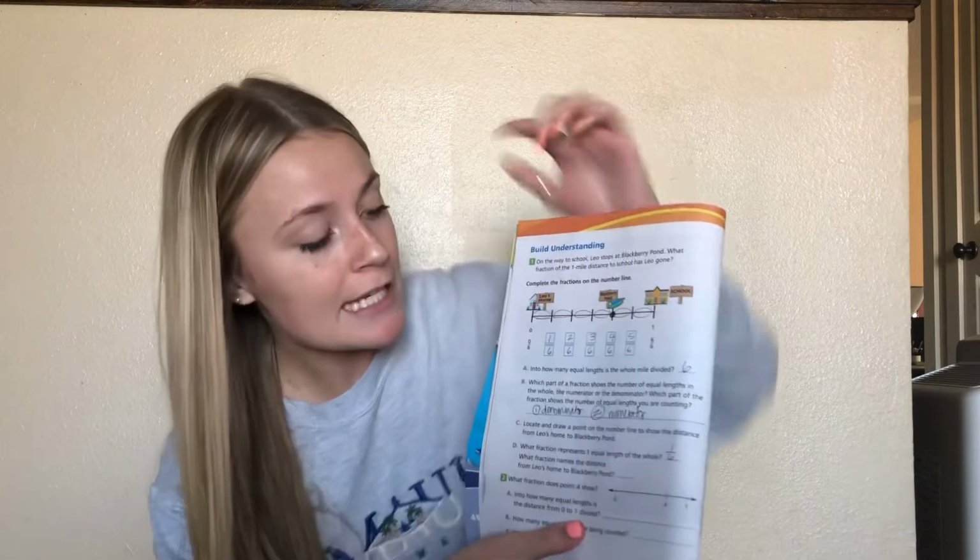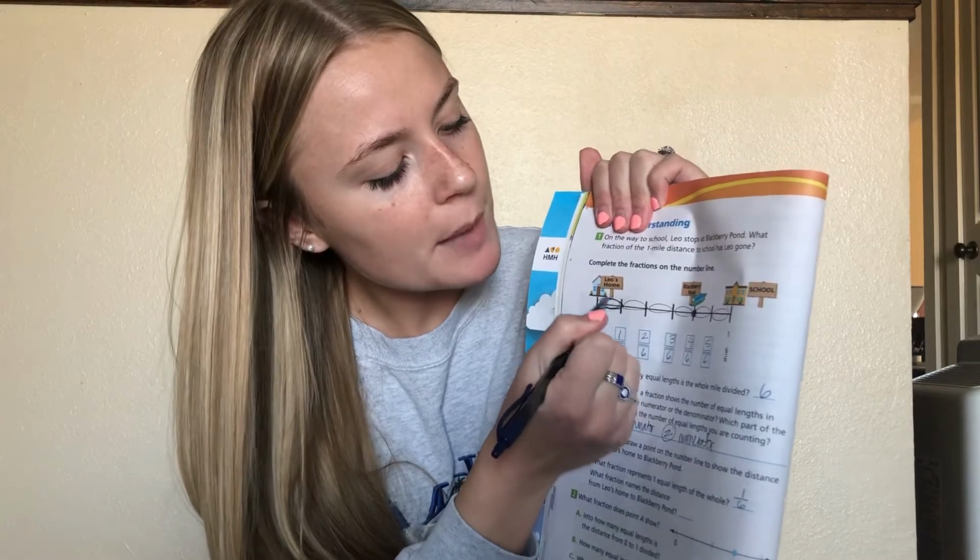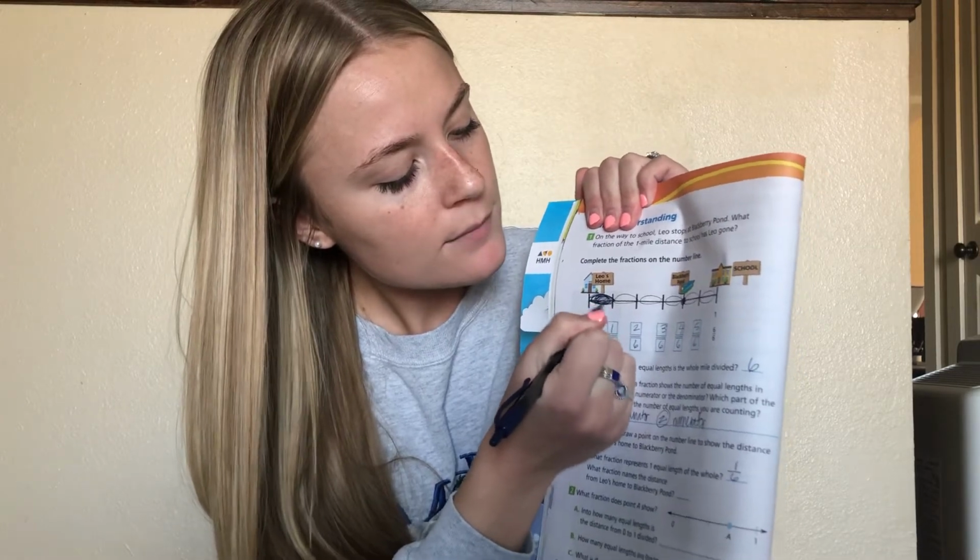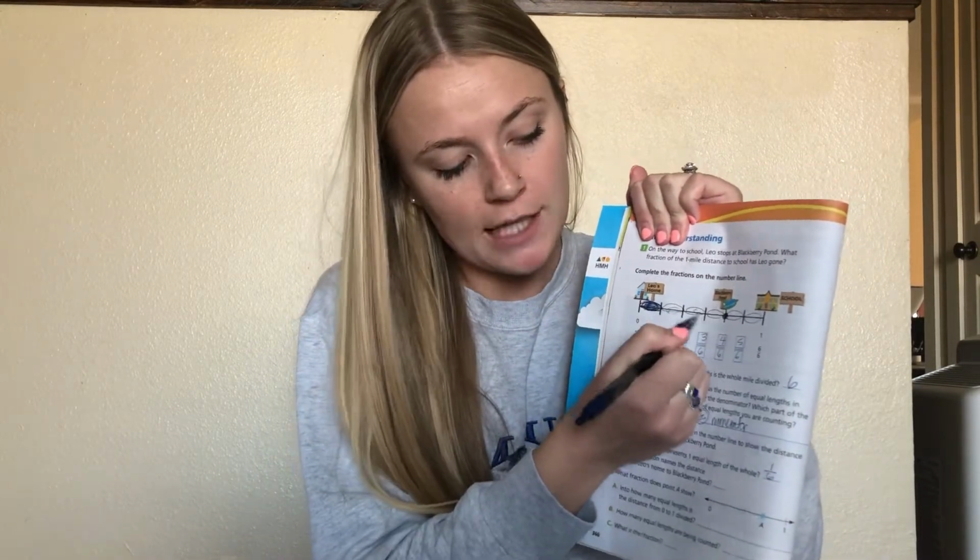Or was that the second lesson? I think it was the second lesson. So this first one is 1/6. So this part, what that means is this part from here to here is our unit fraction. This is 1/6, which means each of these are 1/6.